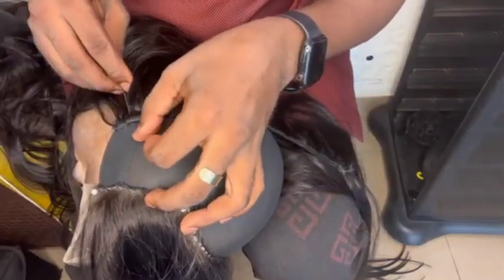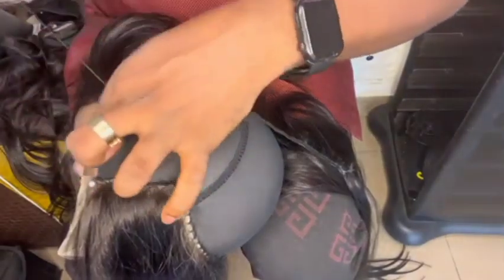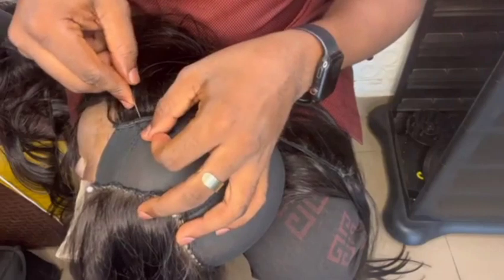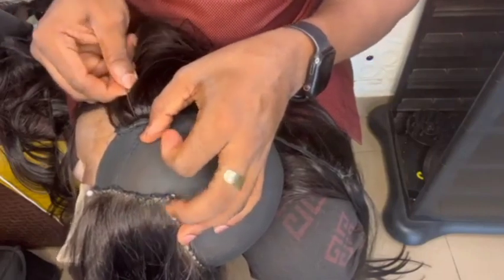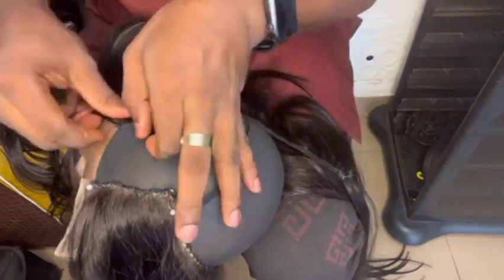So we keep going, and another thing you must consider is you must make sure your knots are close. It should be a close knotting. It should not be too far away from one another.